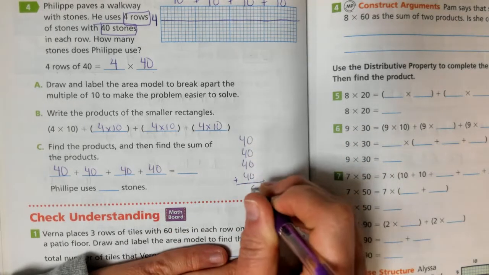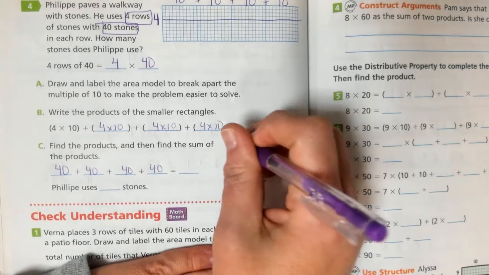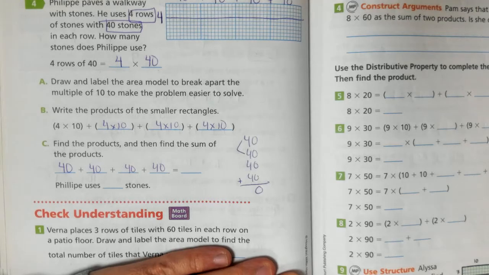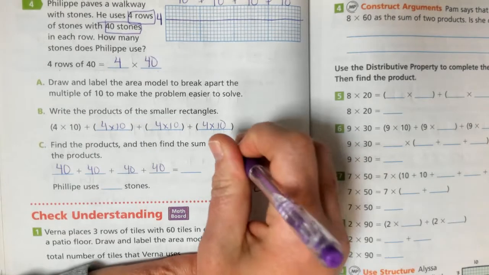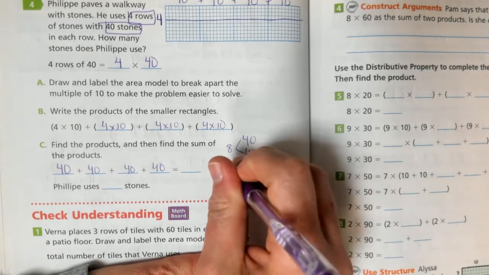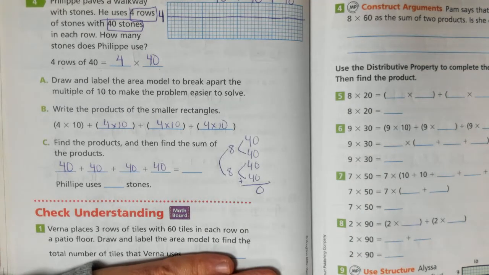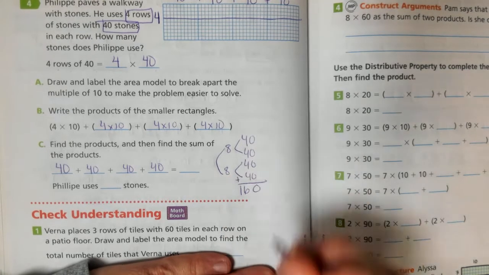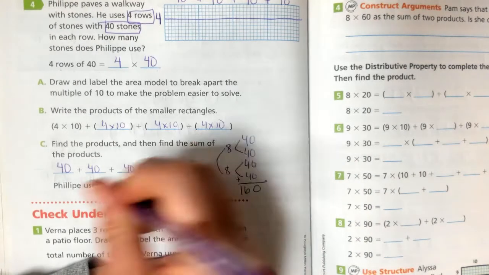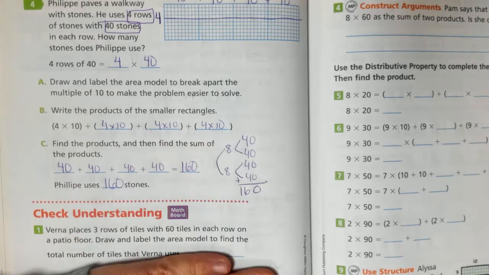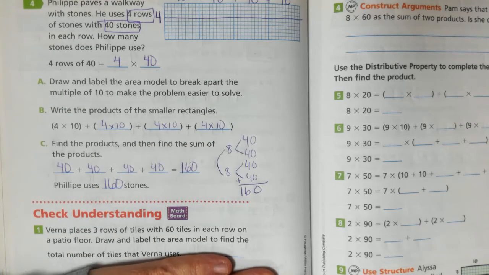All of our zeros equal 0, right? 4 plus 4 equals 8. So that means this 4 plus 4 equals 8. So what does 8 plus 8 equal? I hope you said 16. So we have 160 stones. Philip uses 160 stones.